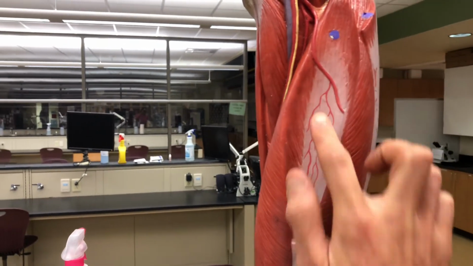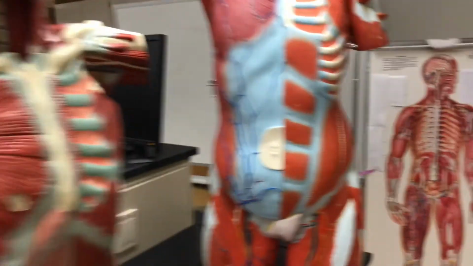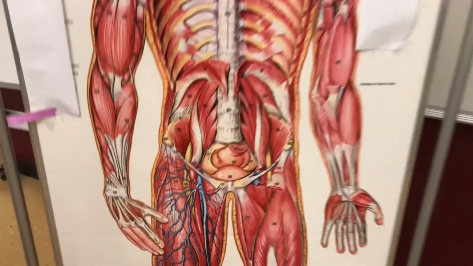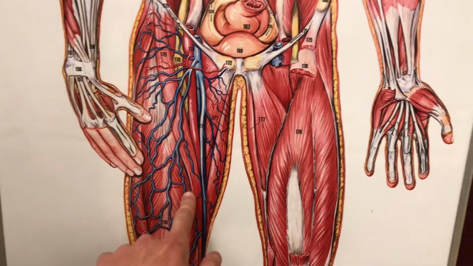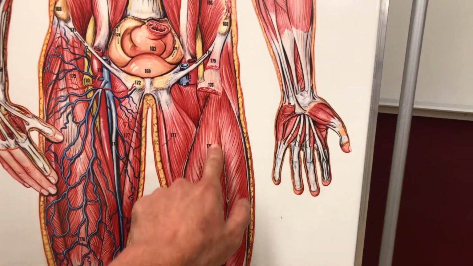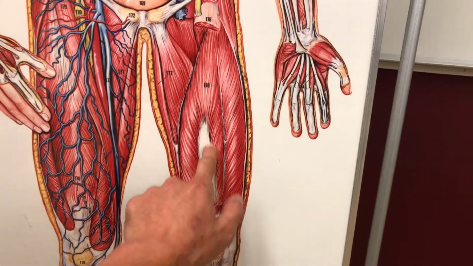So all through here, just deep to rectus femoris. To give you one more little viewpoint of that, all right? We got rectus femoris right through here, but we go deep, and now we can see vastus intermedius as well.